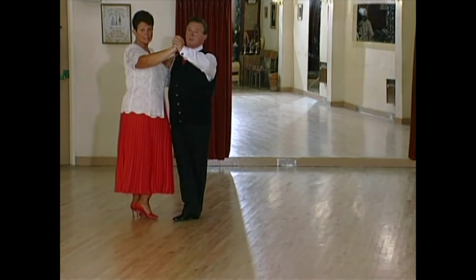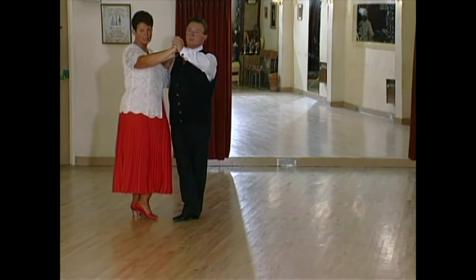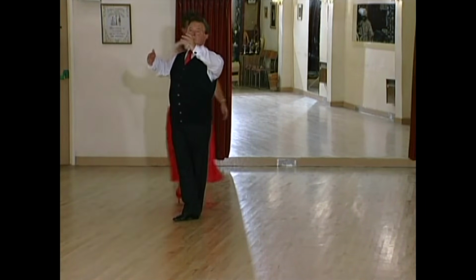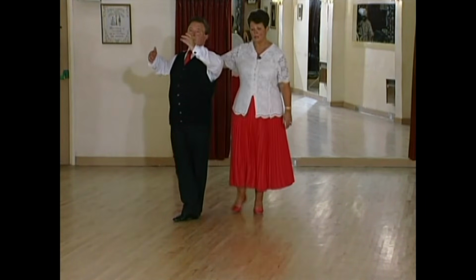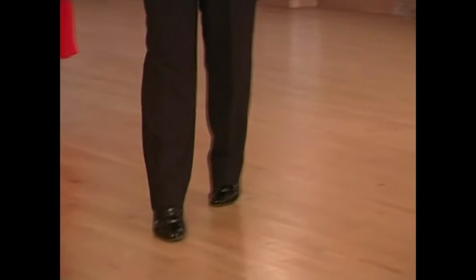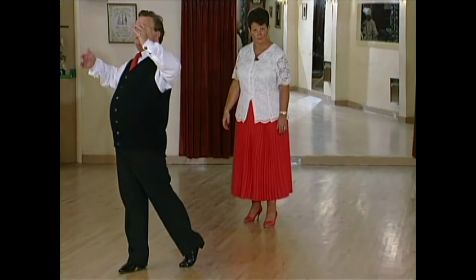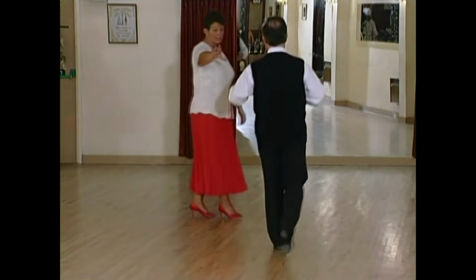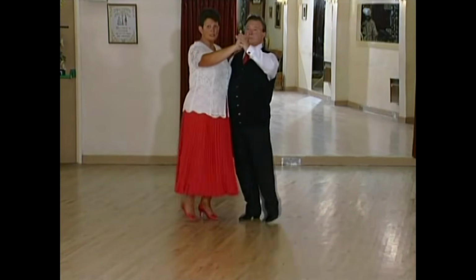So I'll get Ted to demonstrate his steps first. He's going to dance forward, and then as you see, he will turn. So he's going to dance forward, side, back, side, forward. Now if the lady dances hers along with the gentleman, we're in our whisk position.